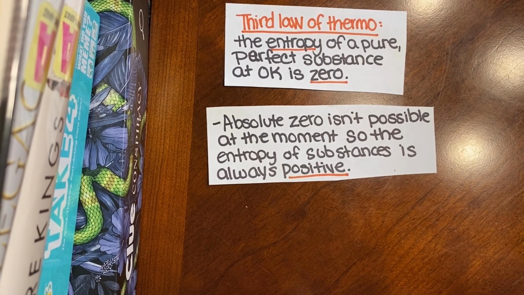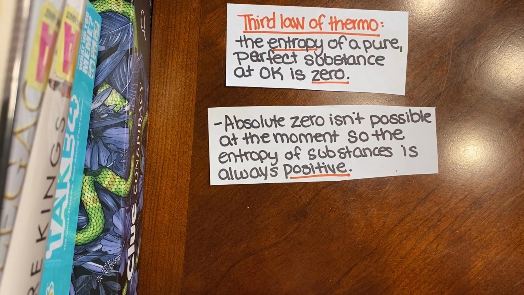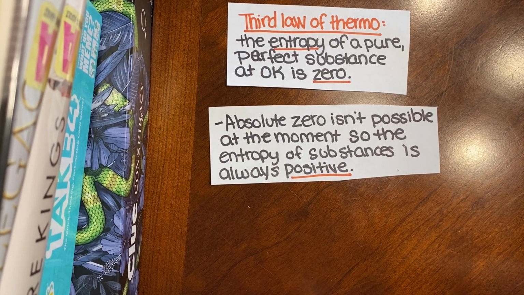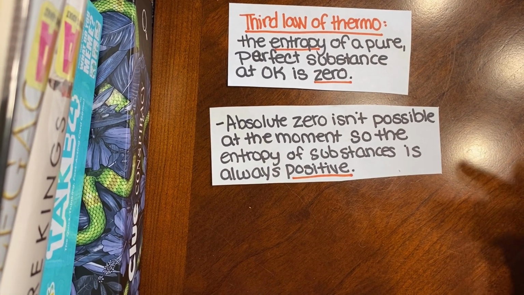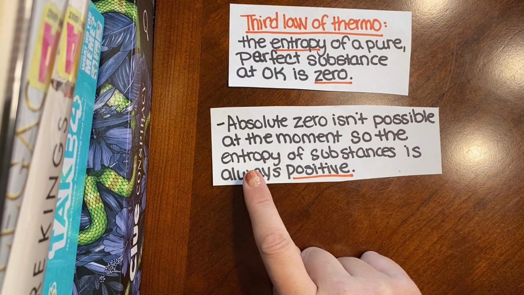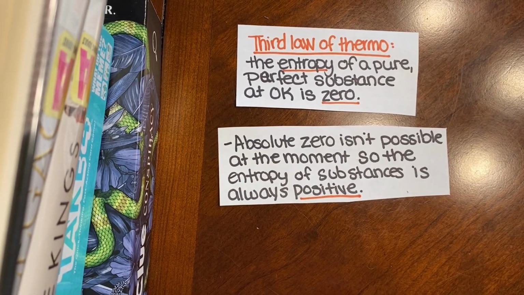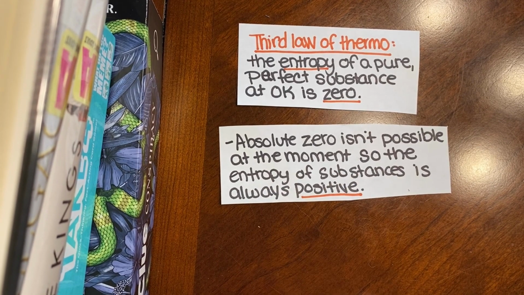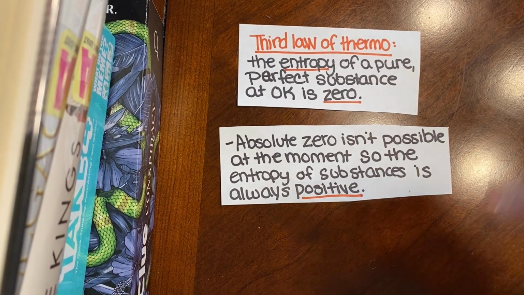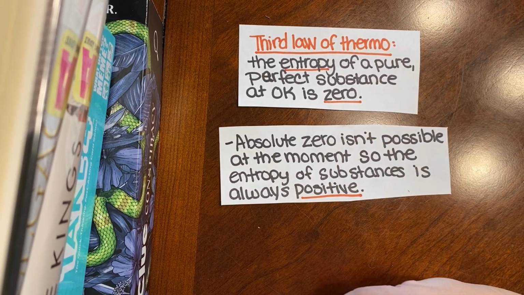And at normal room temperature, we are definitely not at absolute zero, nor is anywhere in the world at absolute zero besides in these scientists' laboratories. So for right now, until the world is at absolute zero, which I hope never happens, the entropy of the substance is always going to be positive because of the fact, again, that we are not at absolute zero.